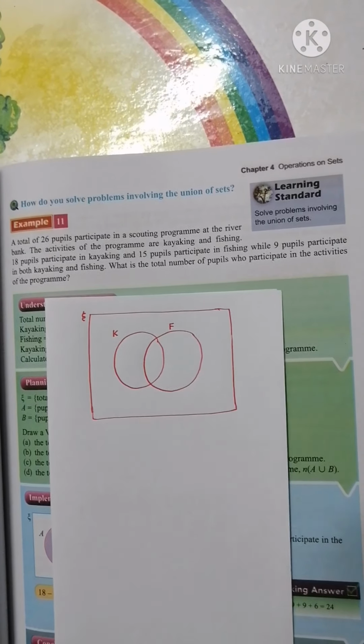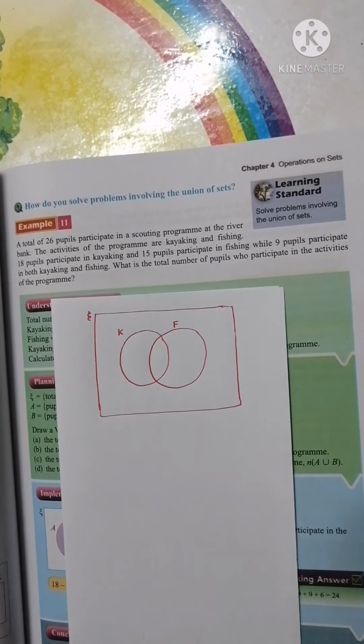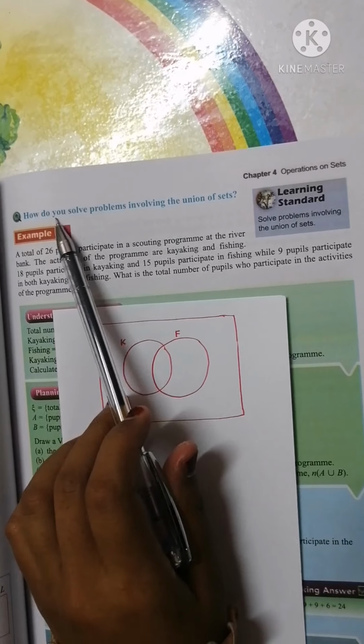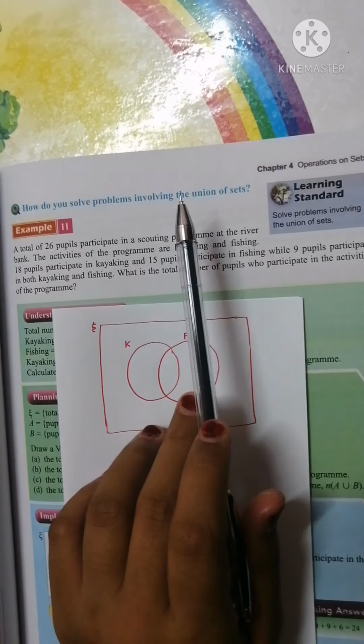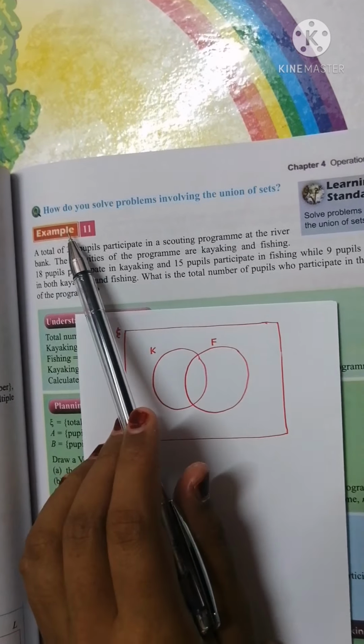Okay, our last learning objective for this subtopic, which is subtopic 4.2, is how to solve problems involving union of sets. Look at example 11. A total of 26 people participate in a scouting program at the river bank.